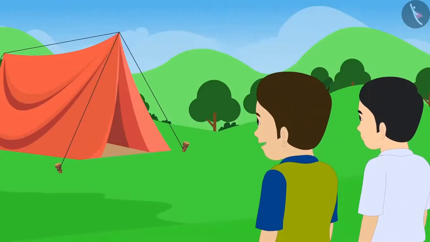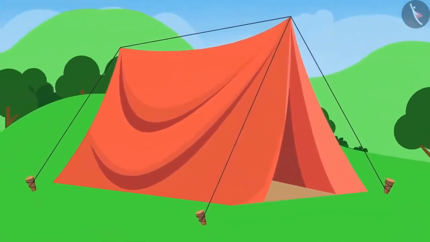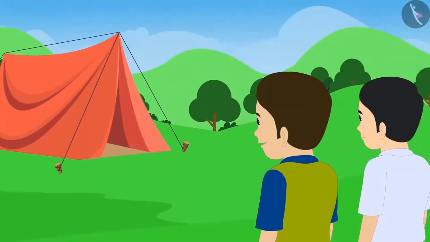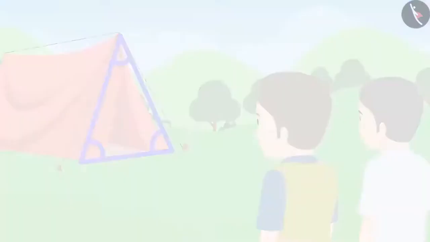Dholu, what are you thinking? I can see a shape being formed in this tent. Can you identify it? Children, can you see any shape in this tent? Oh yes, Dholu. A triangle is being formed here, and all its angles are smaller than a right angle.